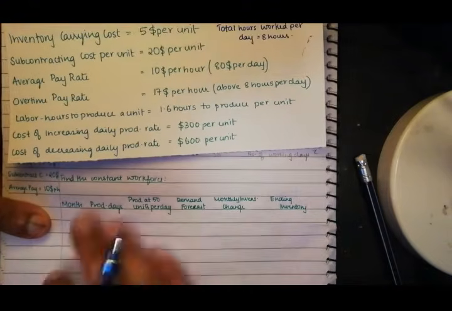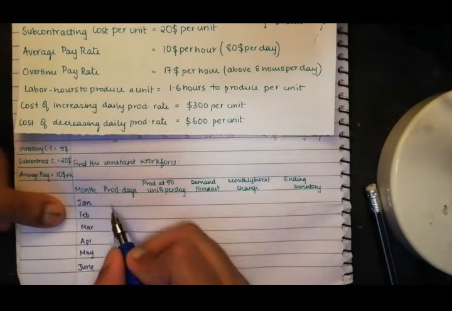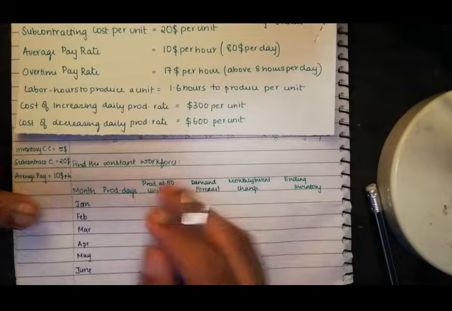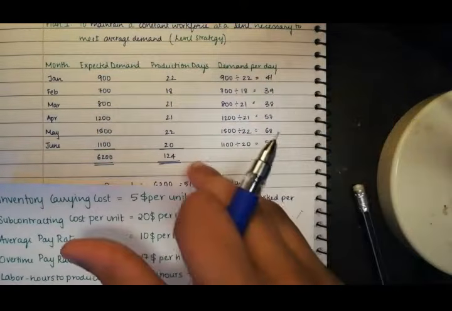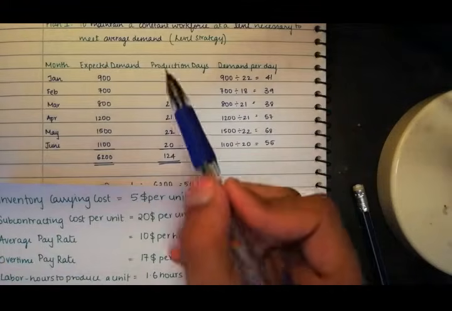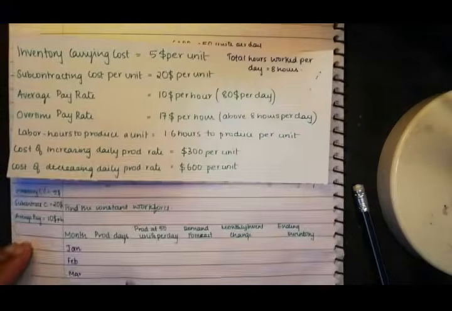So first, our months. We just enter the months, which we have from here, Jan to June. Then we are proceeding to production days. Again, it's the same thing that we are carrying forward from our previous data. That is the total number of days you'll be working each month. So we're going to transfer that over here.